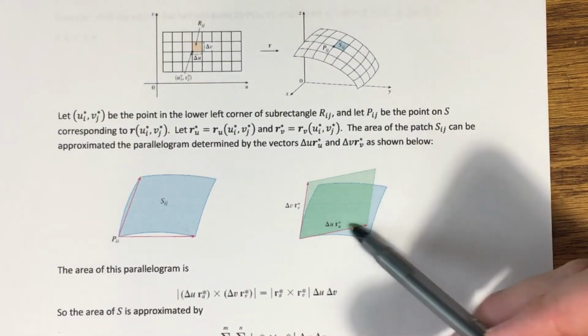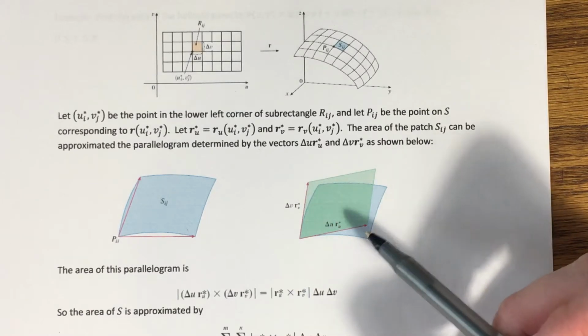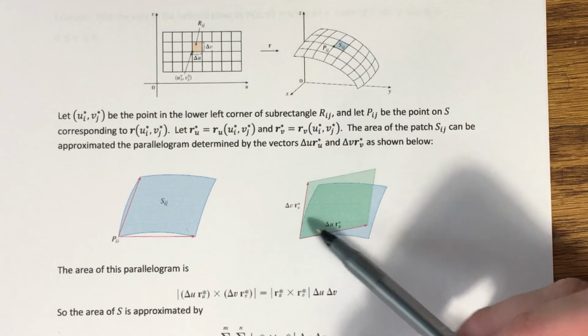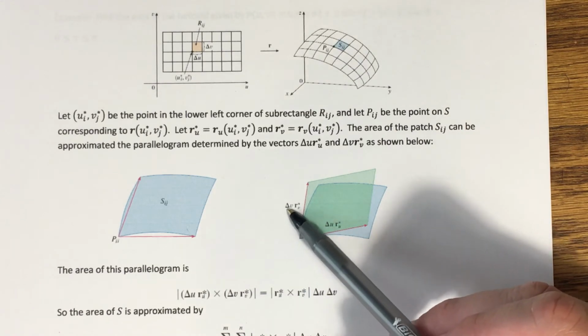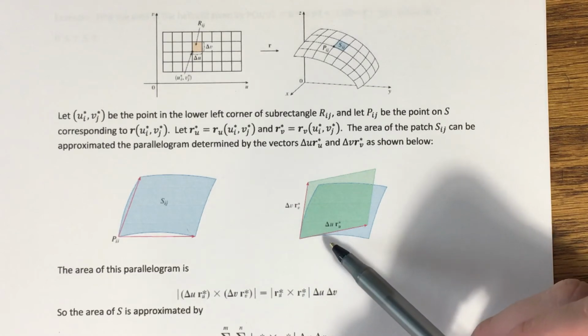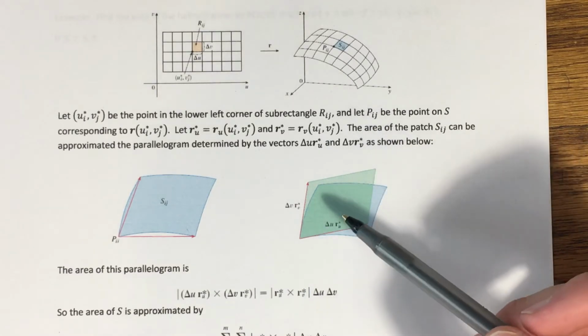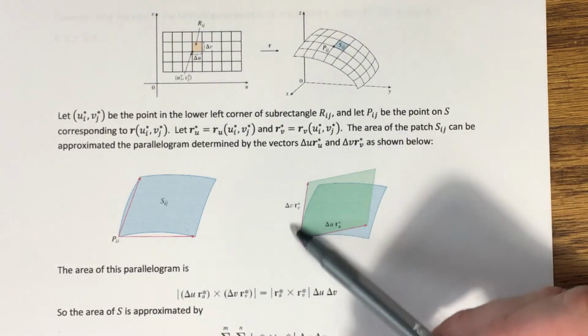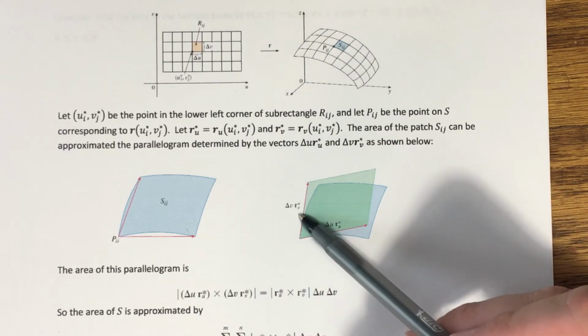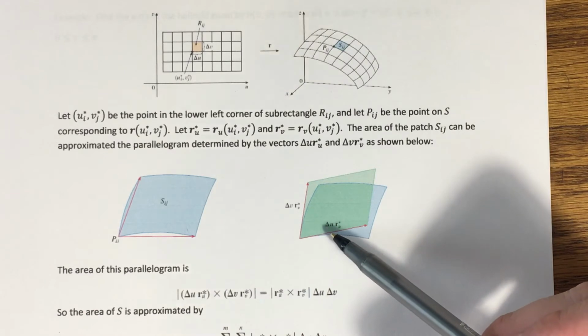That scales the parallelogram down to an appropriate size. We went into a more in-depth argument in chapter 15 for why these scalars are the way that they are. They came from the difference quotient that we used to approximate our tangent vectors, but this is basically the same idea as what we've already done.